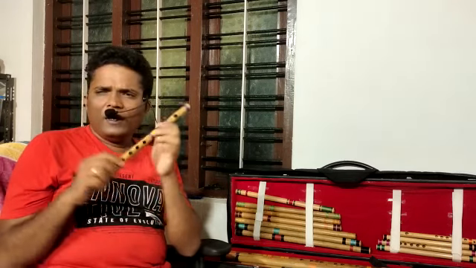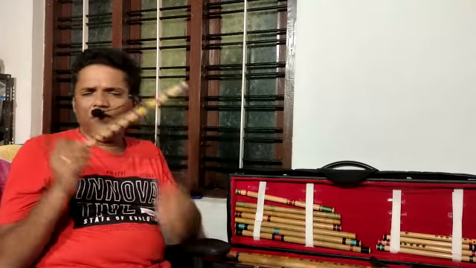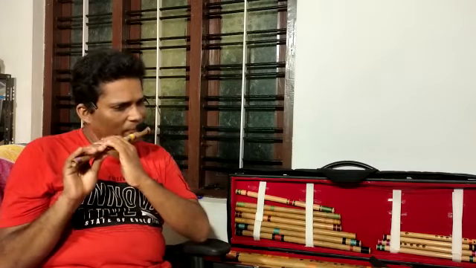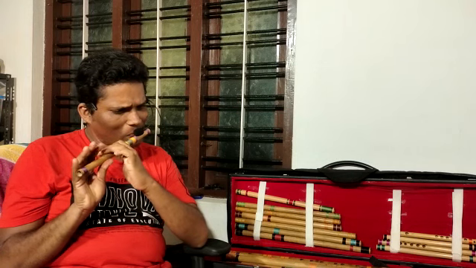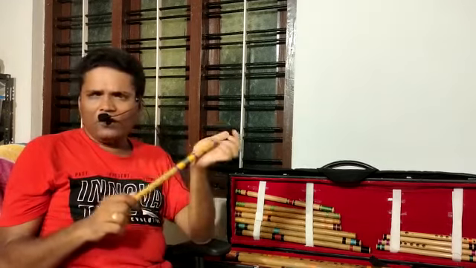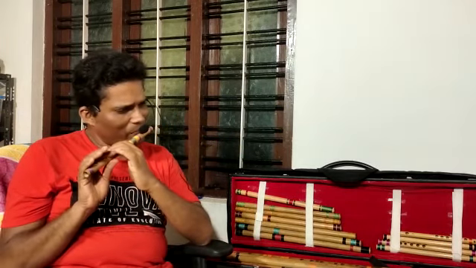Okay. This is a folkish tone. This flute has a folkish tone. We can play folk music on this instrument, like in orchestras, where people play some types of music.